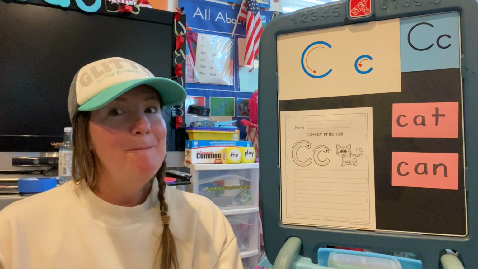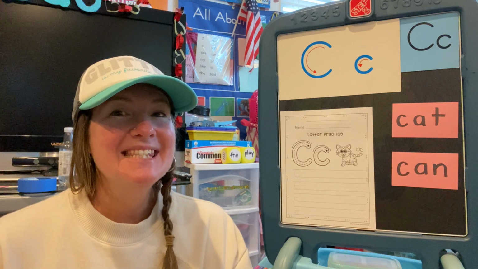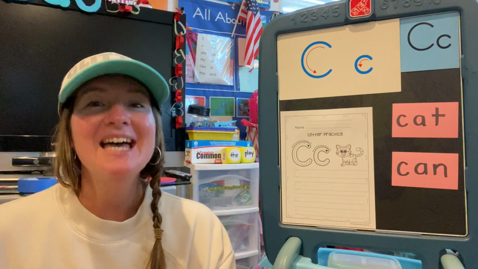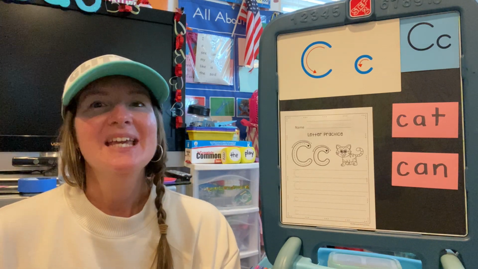Nice, but sometimes the letter C borrows the sound from another letter. It borrows the sound from the letter S. Do you know what sound S makes? S. Good. S. One more time. S. So most of the time, the letter C is making the k sound. But sometimes the letter C borrows the sound of the letter S and makes the S sound.